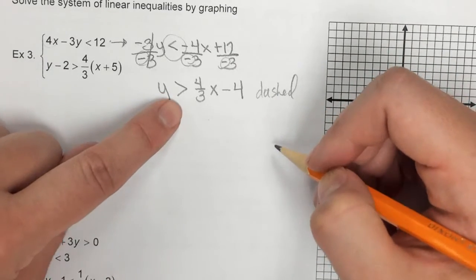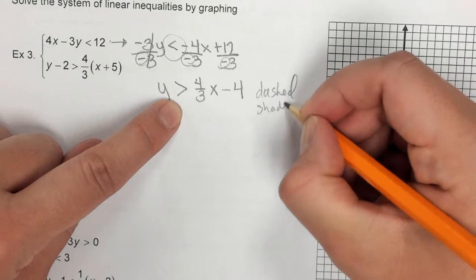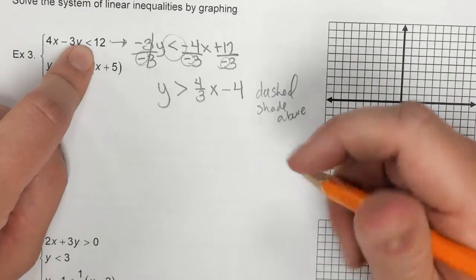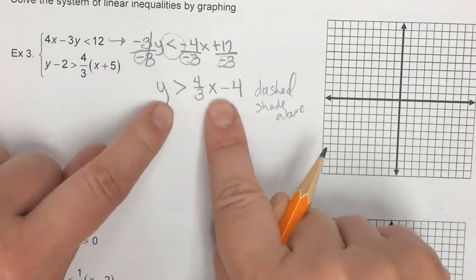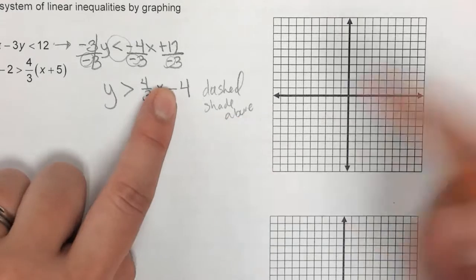And the direction I'm going to shade is what? Shade above, which is different from the way the equation looked in the beginning, right? So that's why it's so important that we make sure we're changing it so we get the right direction. Okay, so I'm going to graph that.